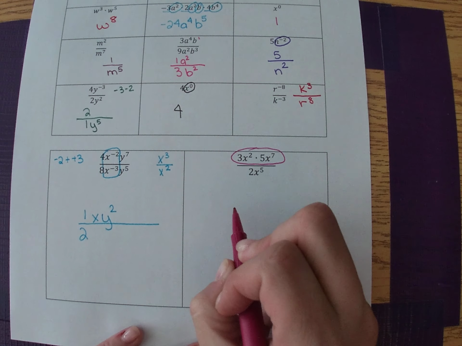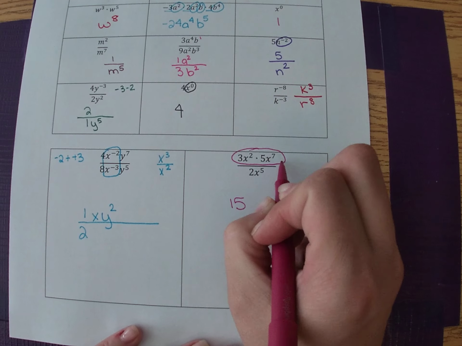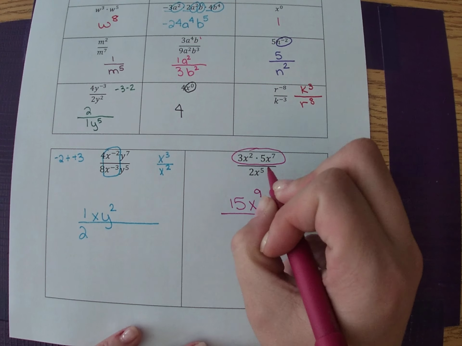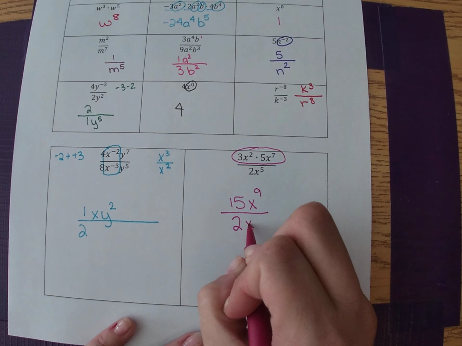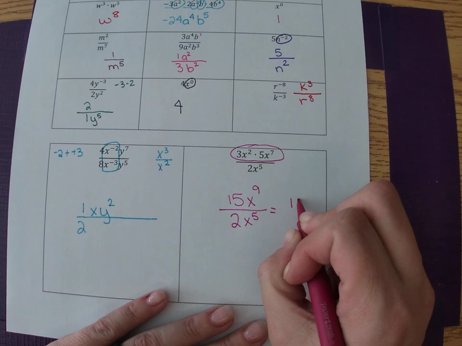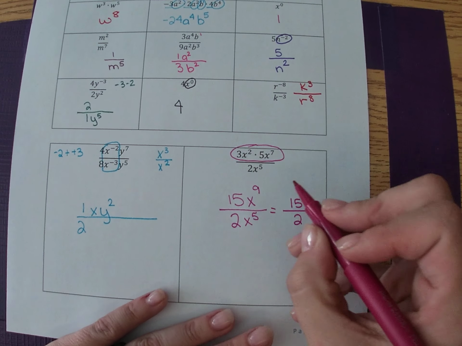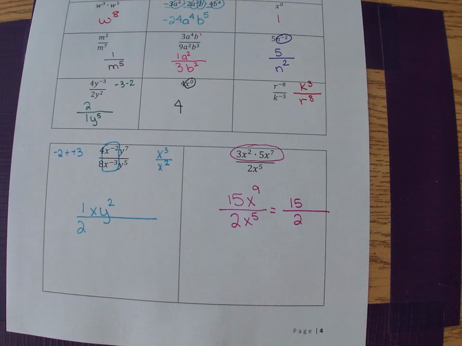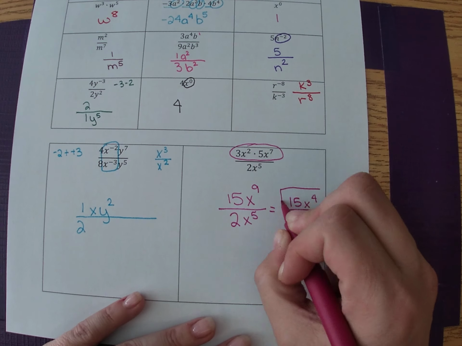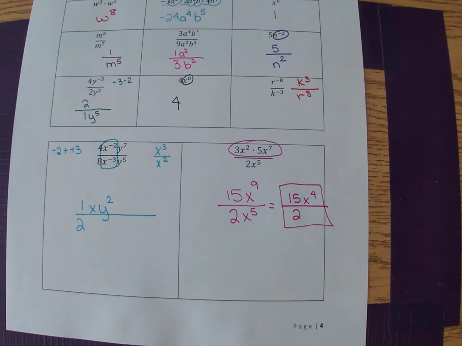So 3 times 5 gives me 15. And when I multiply, I add the exponents. After I finish that, then I'm going to worry about this division. So 15 over 2, I cannot simplify 15 over 2 any further, but I can subtract my exponents. 9 minus 5 is positive 4. And so my final answer will be 15x to the 4th all over 2.